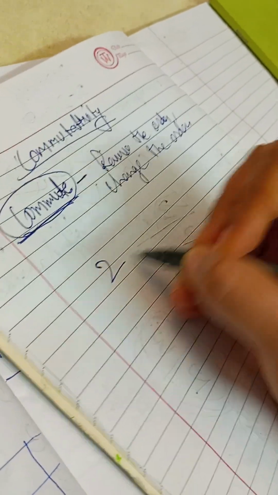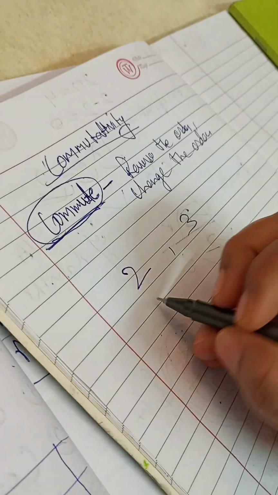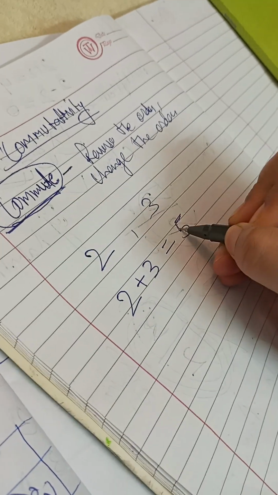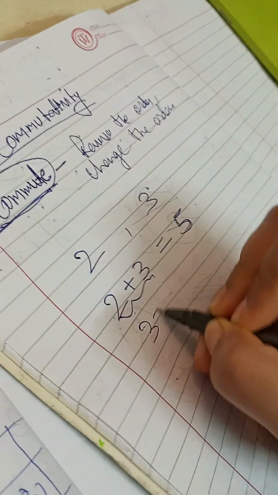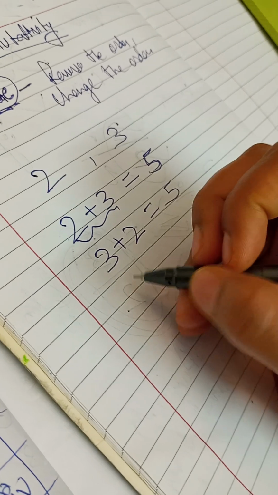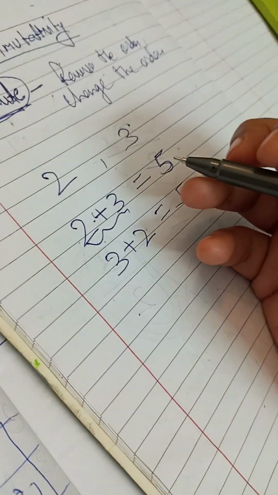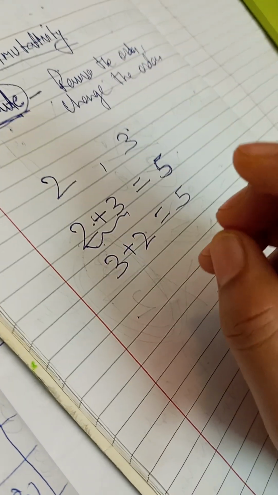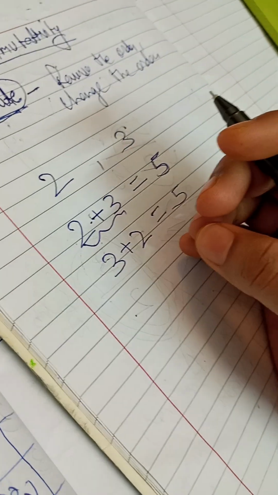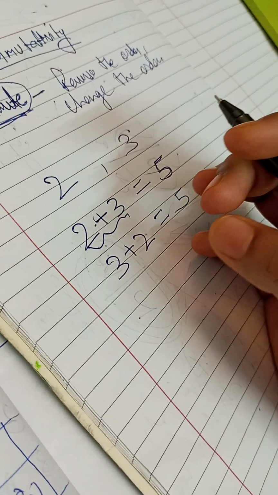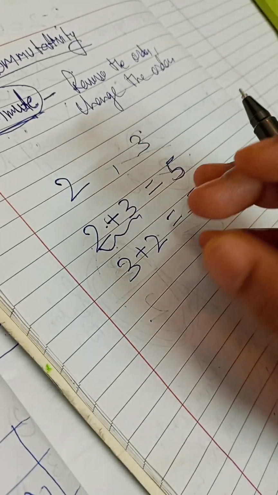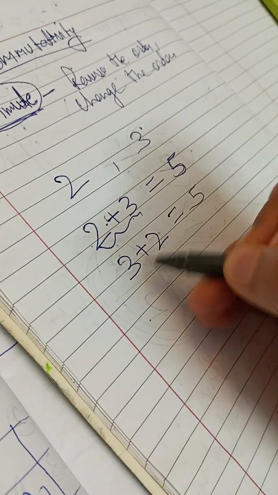Take any numbers, 2, 3. When we add 2 plus 3, we get 5. Let's reverse the order: 3 plus 2, we get the same result, 5. For addition of any two numbers, be it a rational number, integer, natural number, whole number, whatever it is, we can add in both ways. We can change the order and add.